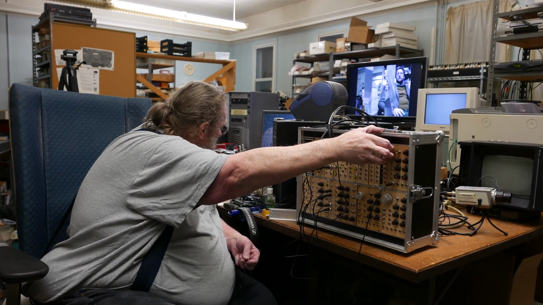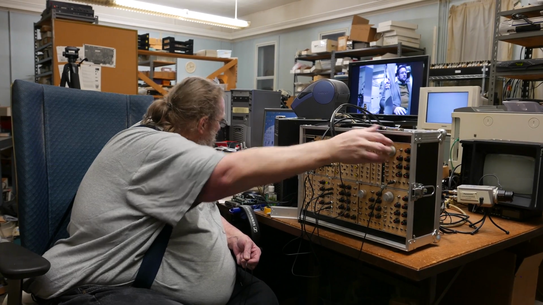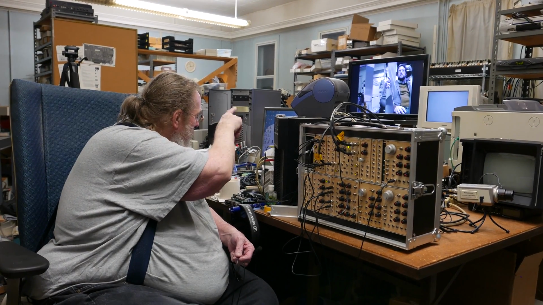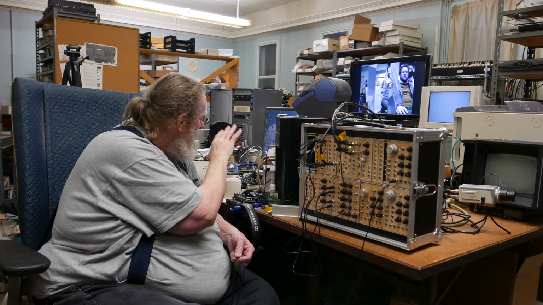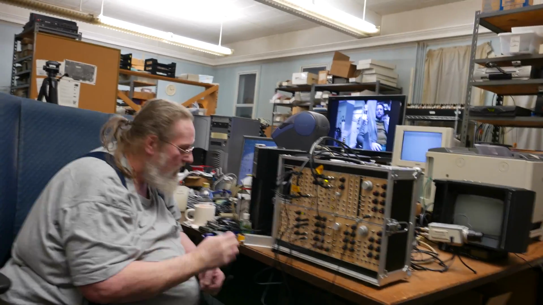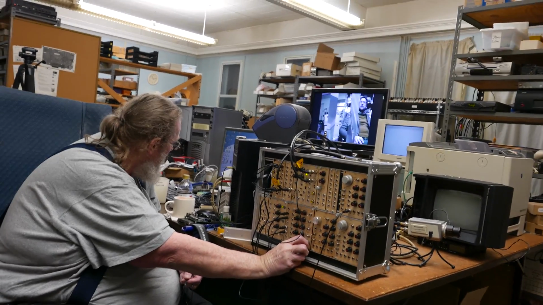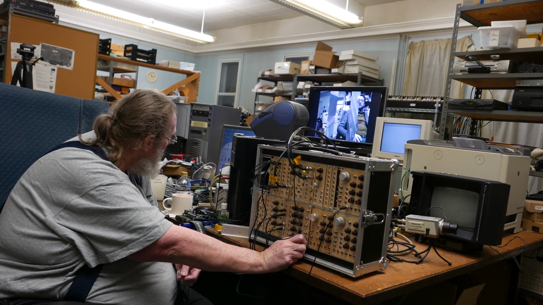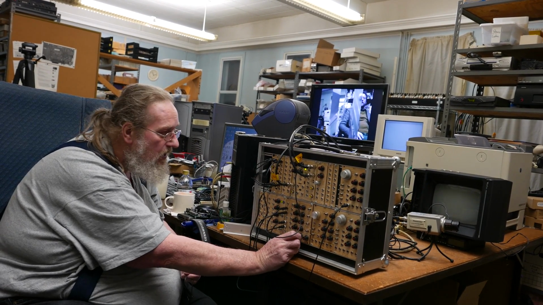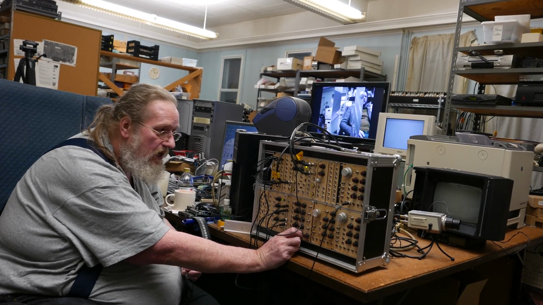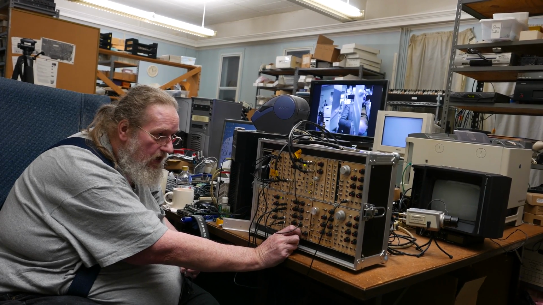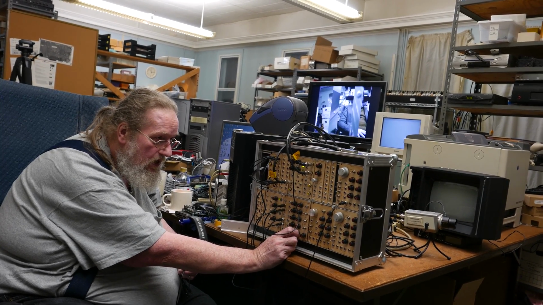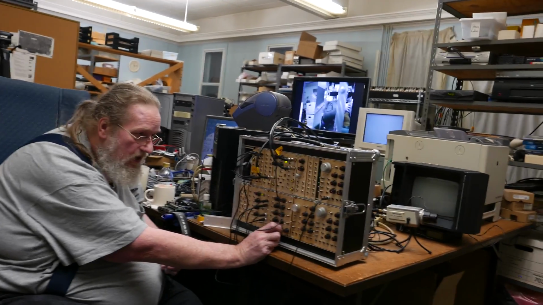And again, this is a soft edge keyer, so you can see that the oscillator bars are blending from one image to the other. If we go back to a hard edge, then it's a sudden switch from one to the other.